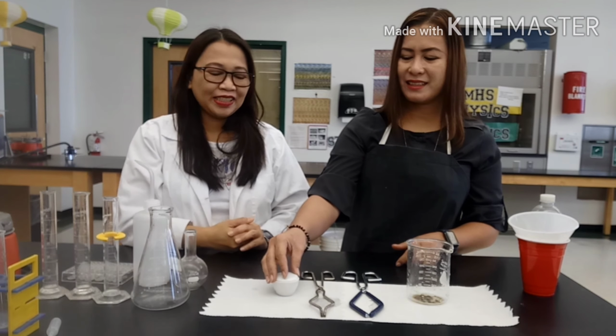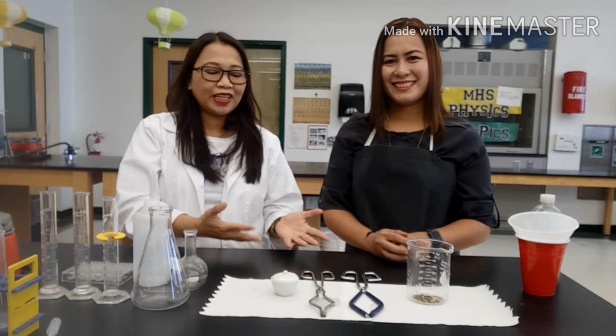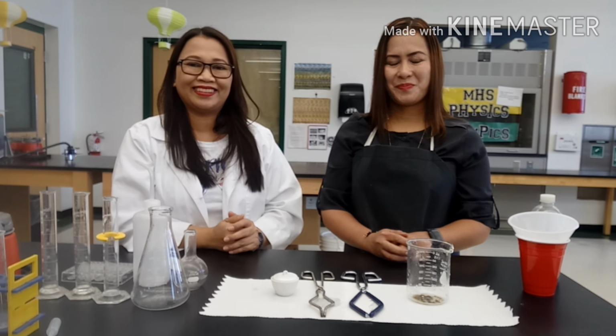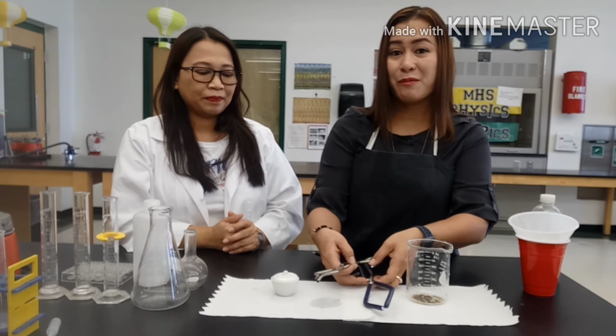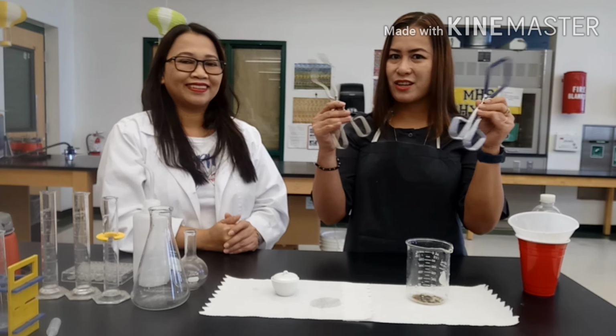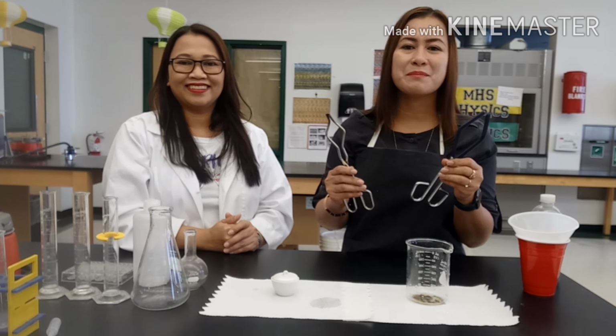All right, so this time we're going to have the crucible tongs and the beaker tongs. So which one is the crucible tong and which one is the beaker tong? Any idea? Well, this time Miss G and I will present to you the difference between the crucible tong and the beaker tong. Let's start. In the lab, we use different tongs, but for now, we will be introducing to you two different tongs over here. Now, which one is your crucible tongs and which one is your beaker tongs?